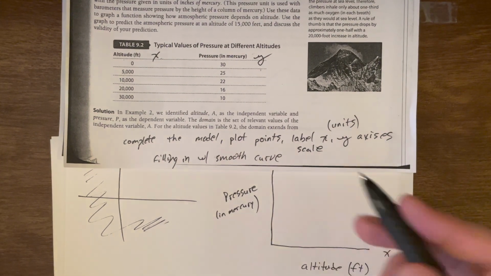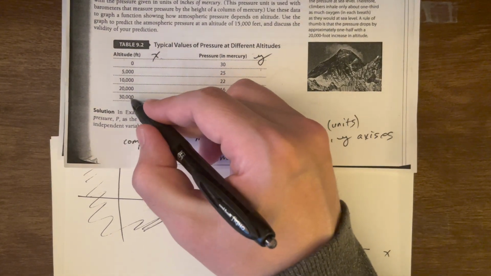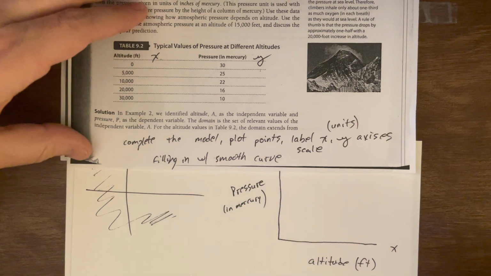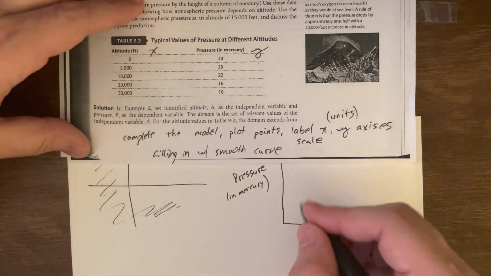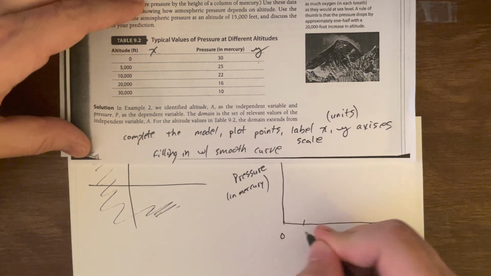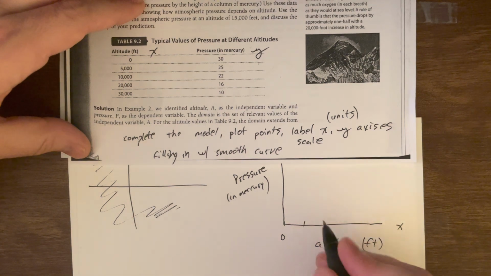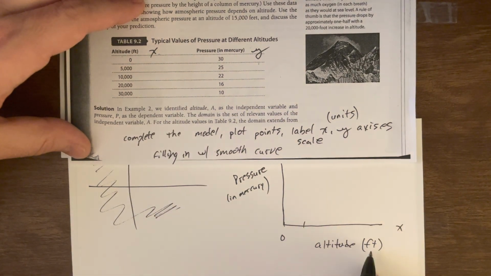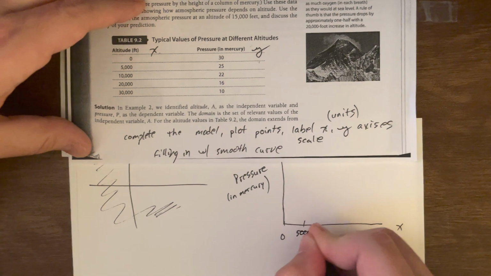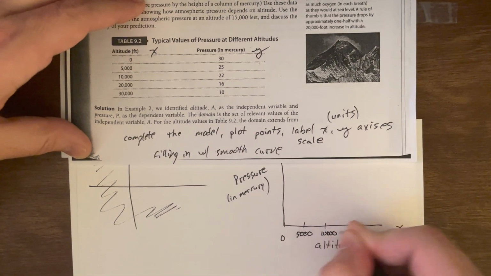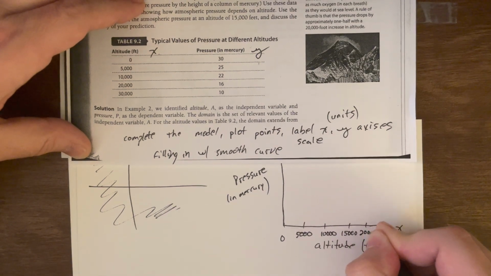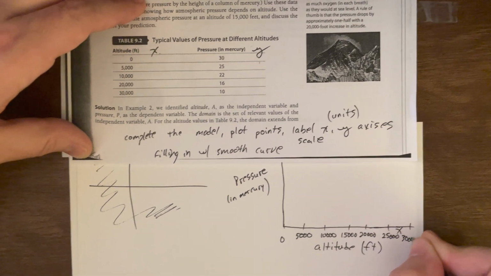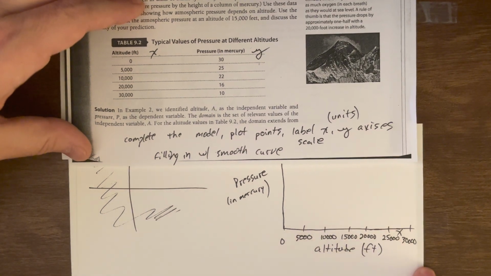Thinking about scale, well, 0, 5,000, 10,000, 20,000, 30,000. I don't want to be making 5,000 dashes. So why don't I make every dash represent 5,000 feet? So I'd start here, that's 0. Count this as 5, 10, 15, 20, 25, 30. And then notice that altitude is measured in thousands of feet, or just keep the thousands. That would be 5,000 feet, 10,000, 15, 20, 25,000, and 30,000.